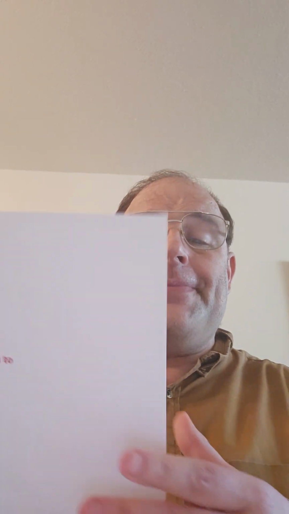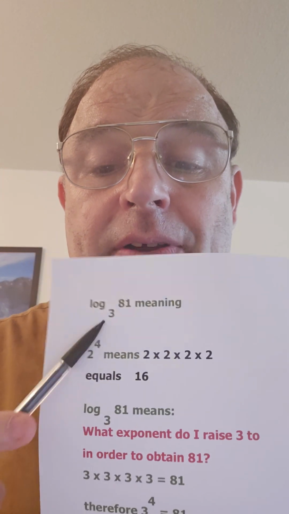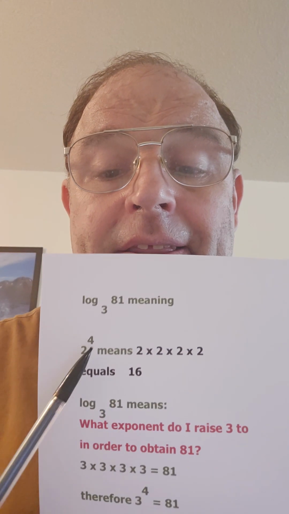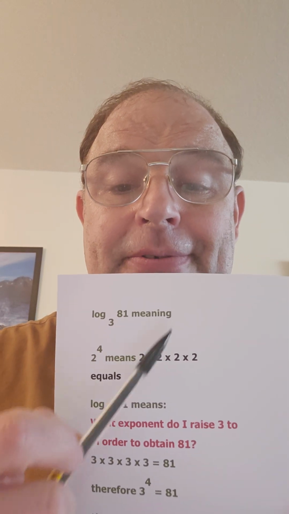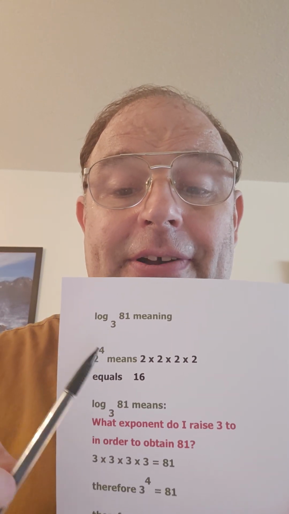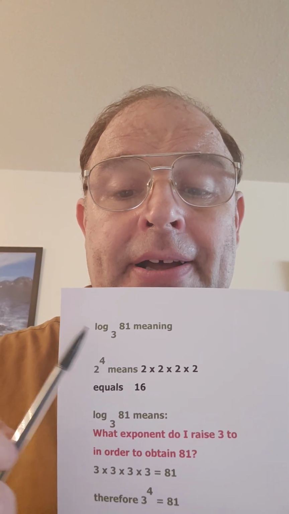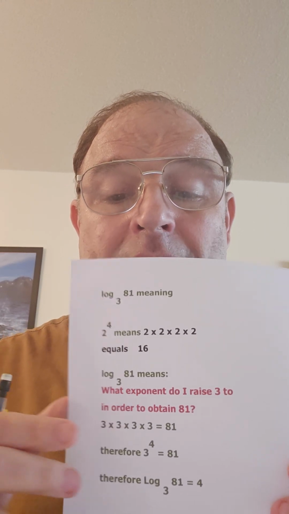It means what exponent do I raise 3 to in order to obtain 81? Like this question is saying, what is 2 times 2 times 2 times 2? This question is asking, what do I power 3 by to reach 81?